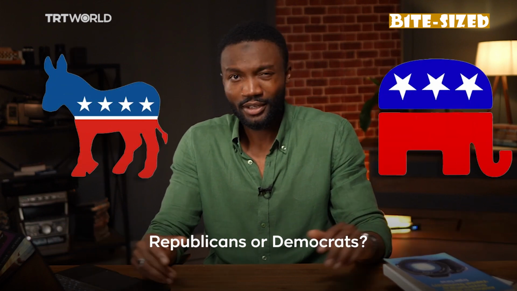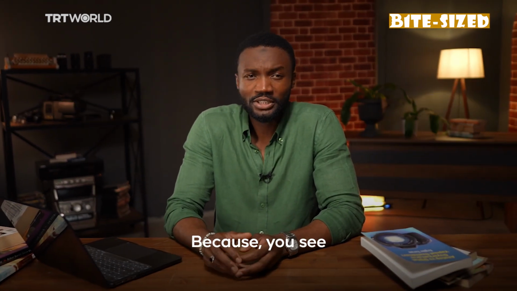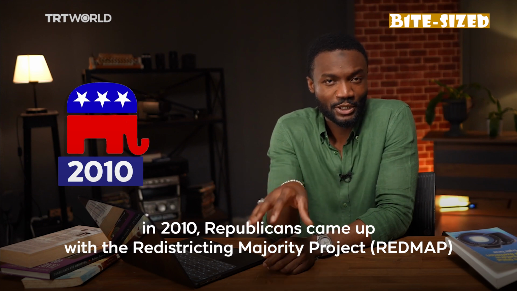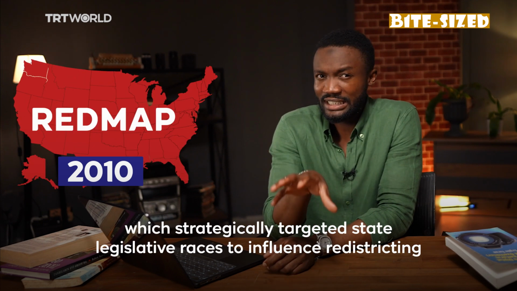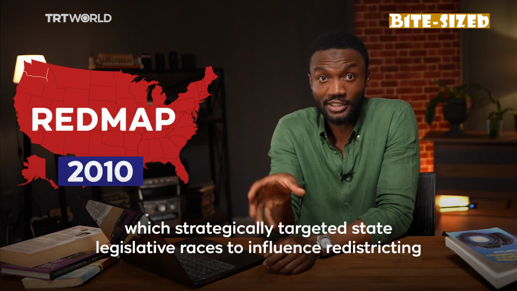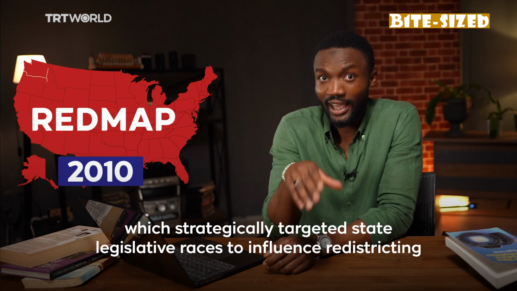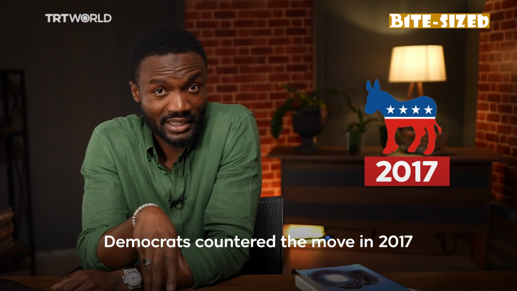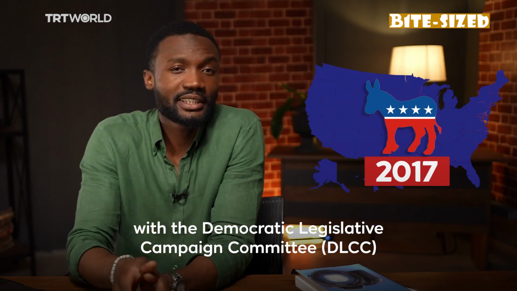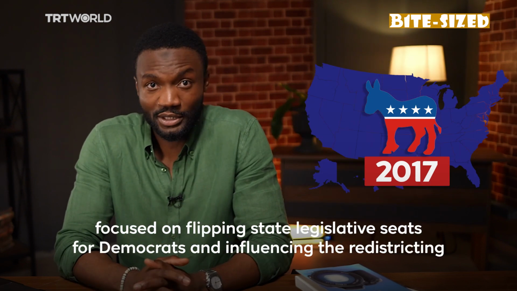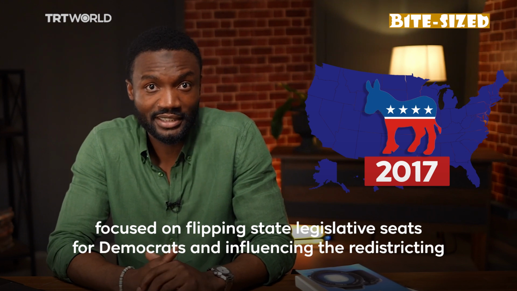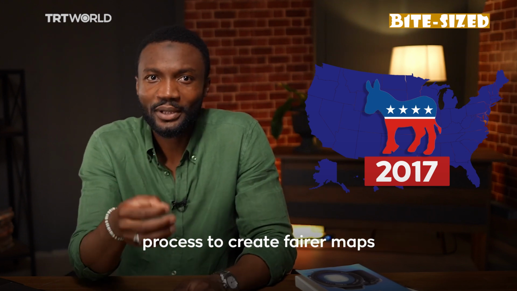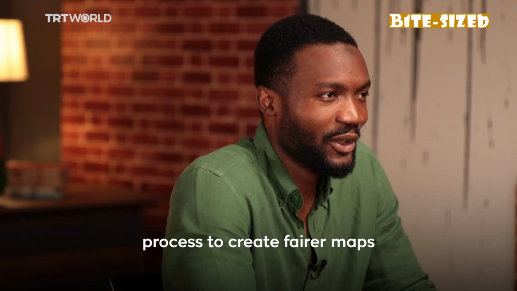Republicans or Democrats? Well, both. Because you see, in 2010, Republicans came up with the Redistricting Majority Project, REDMAP, which strategically targeted state legislative races to influence redistricting in favor of the Grand Old Party. Democrats countered the move in 2017 with the Democratic Legislative Campaign Committee, focused on flipping state legislative seats for Democrats and influencing the redistricting process to create fairer maps.